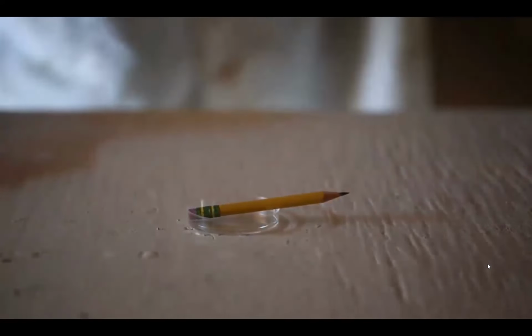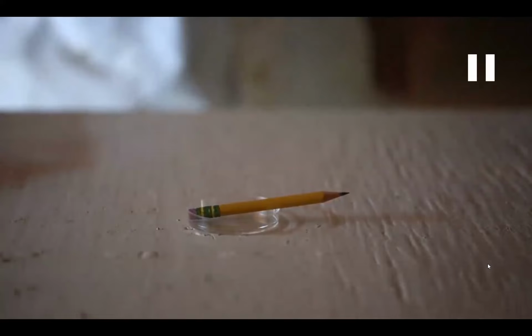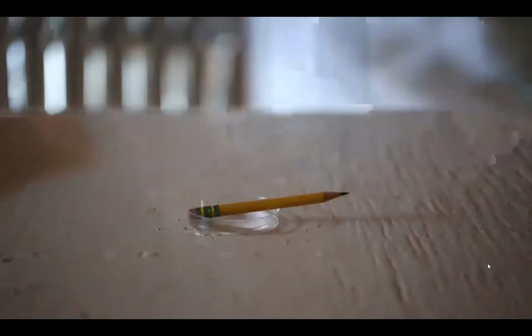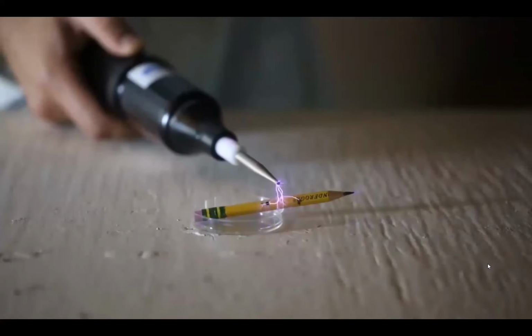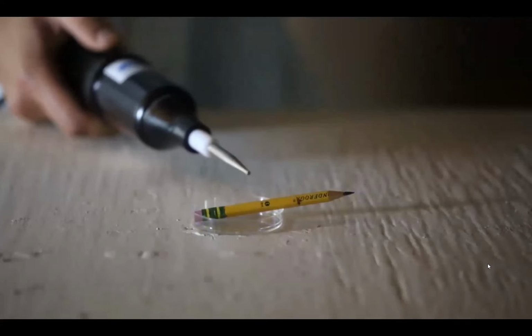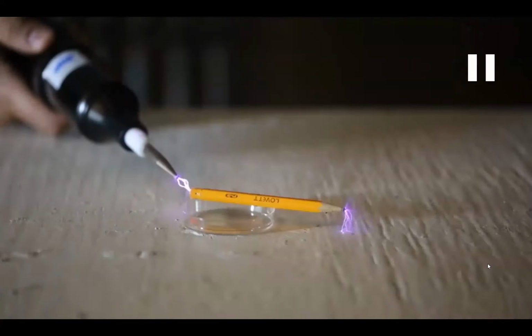Whoa. Ow. That's painful. You should not be touching like that. 50,000 volts is painful. Here it is sharp. Look at this thing. You can clearly see here. Wow, isn't it beautiful? Look at this. Can you see what is happening? What is happening here?